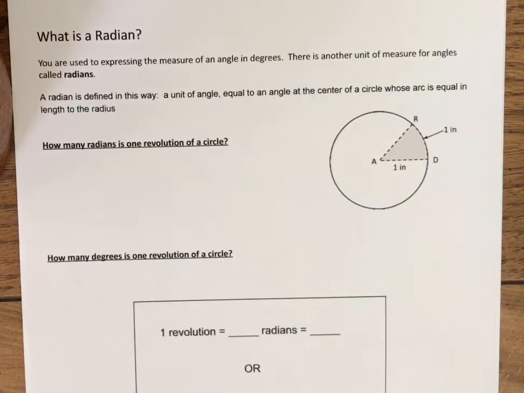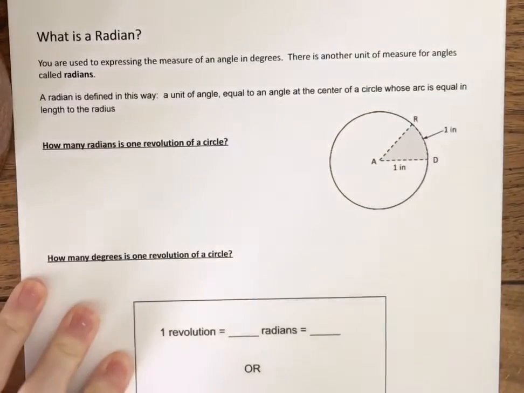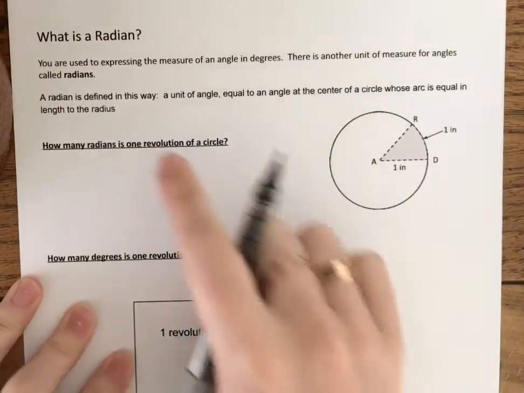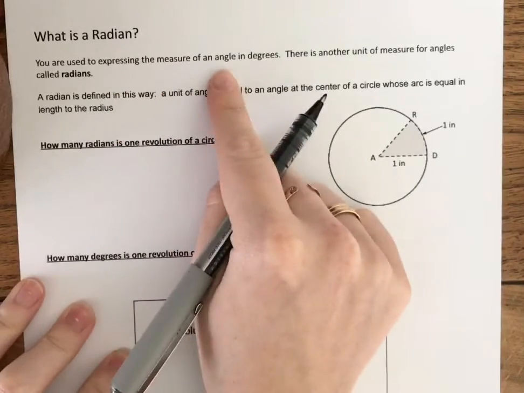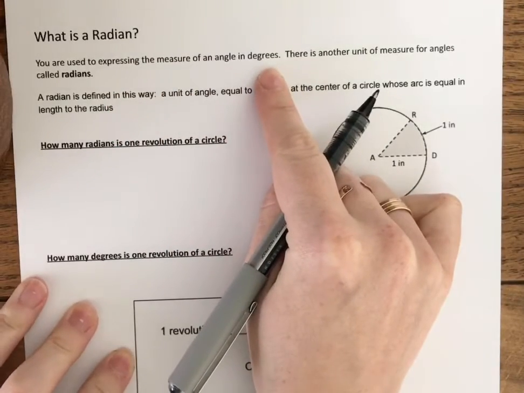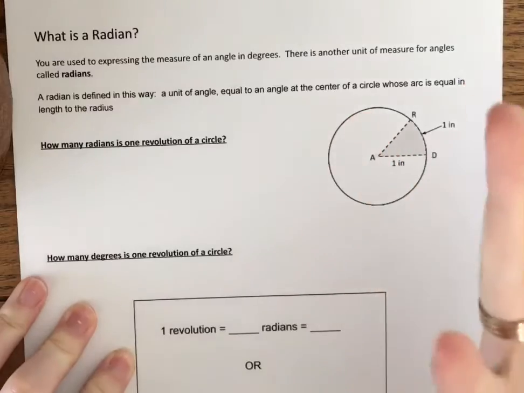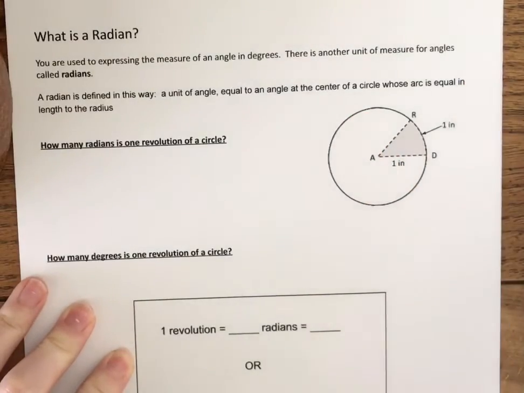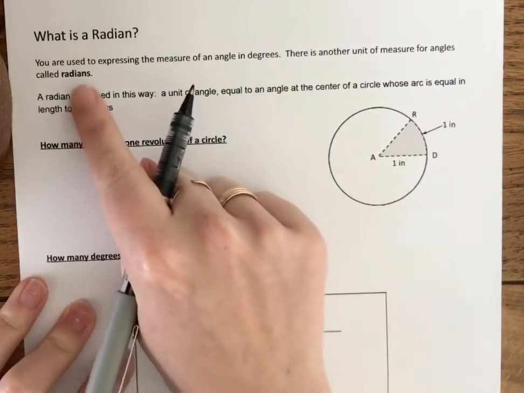Good morning, geometry. Today we're going to go through lesson 3 of our circles unit, which is what is a radian. So you, up until this point, have always expressed measures of angles in degrees. Now, there is another way to measure an angle. It's the same thing, it's just a different kind of number, and it's called a radian.